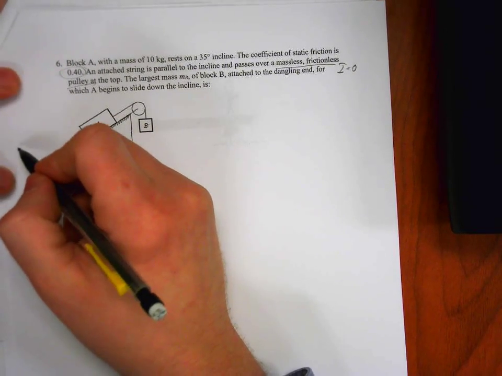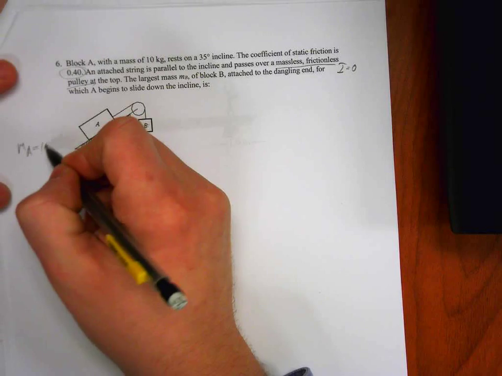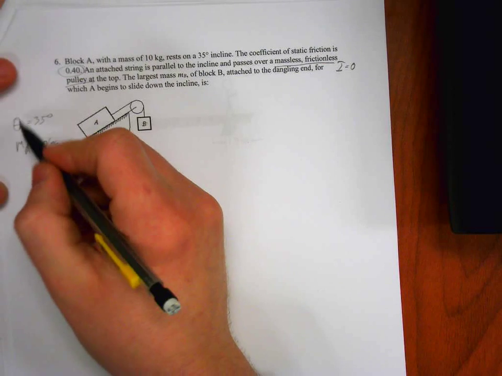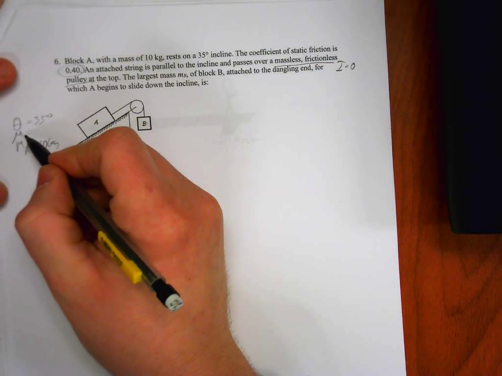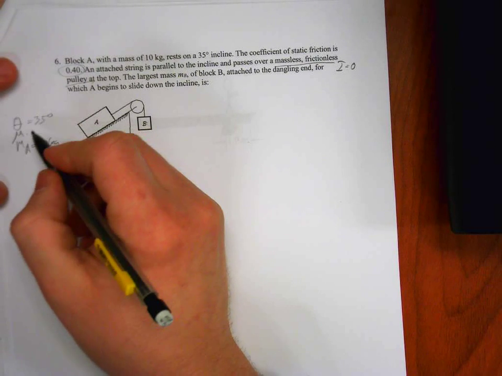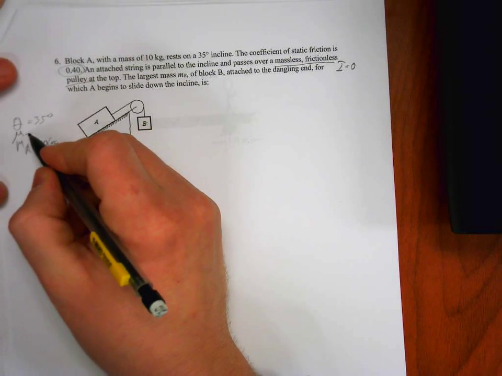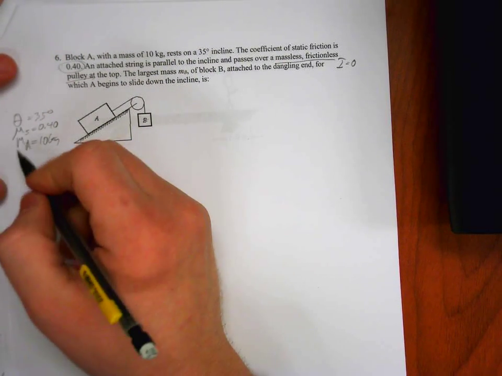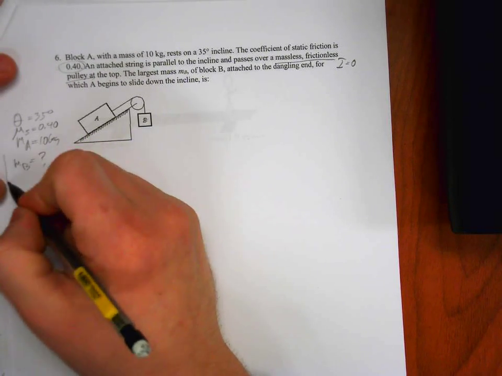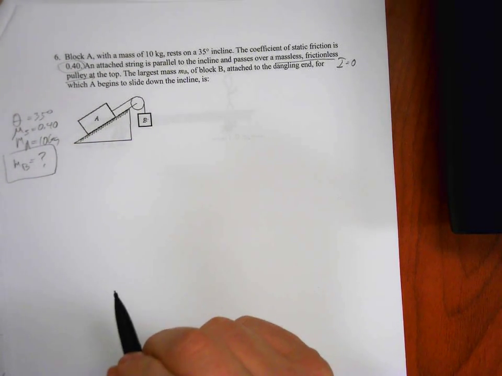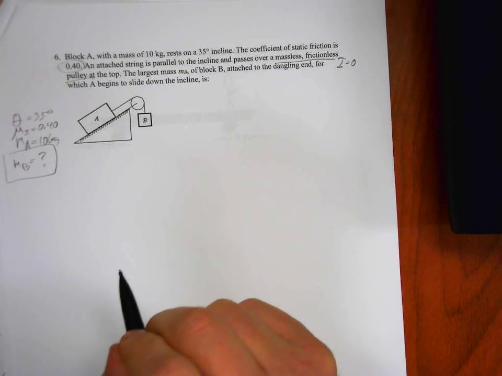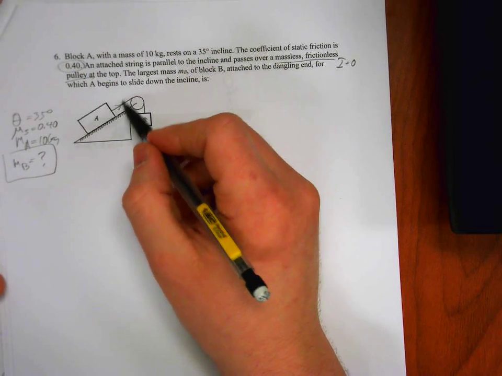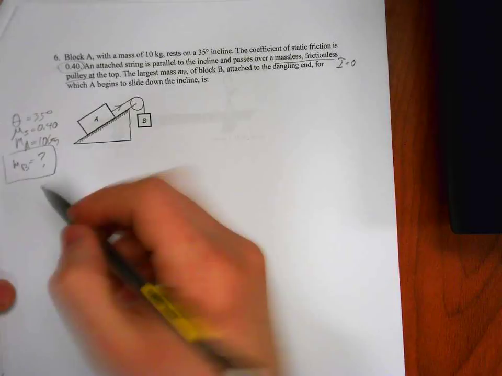Okay, so let's say M_A equals 10 kilograms, theta equals 35 degrees, mu_s equals 0.40, and M_B is a question mark. Okay. So first, we need to find out what this tension is working in the A direction. Well, let's draw that first.